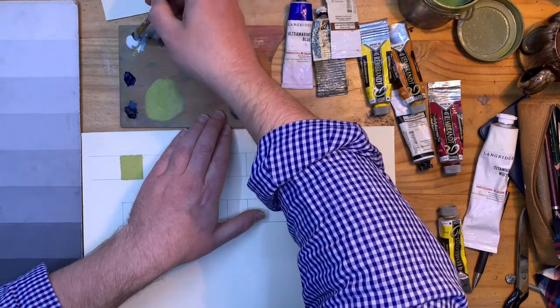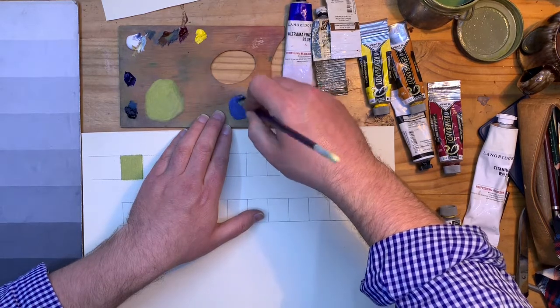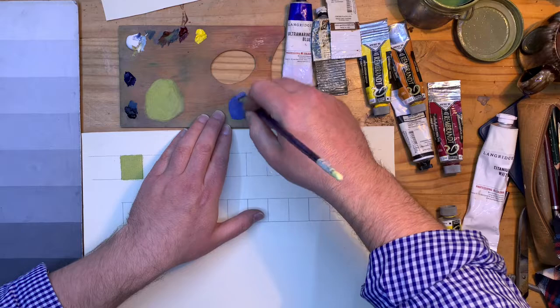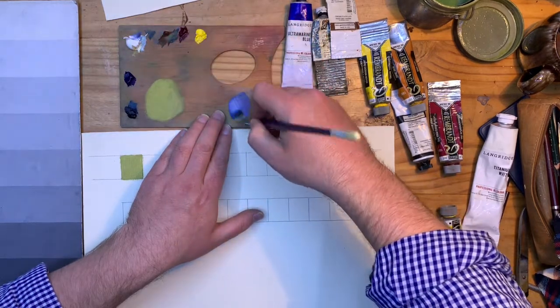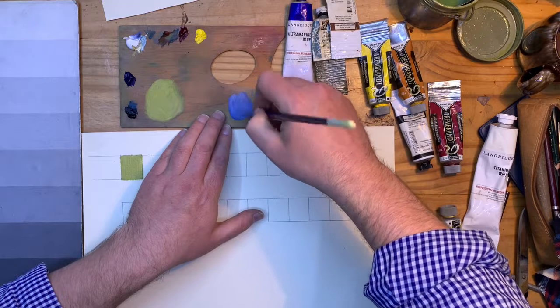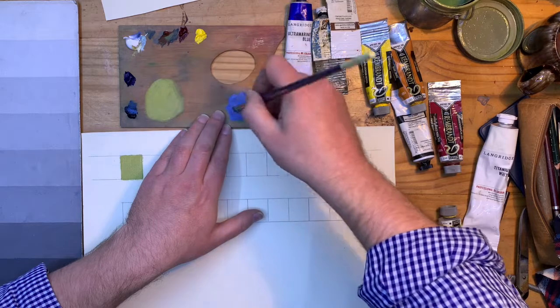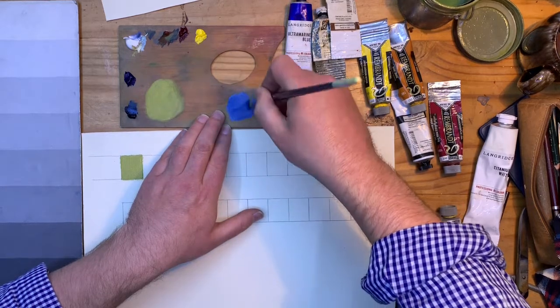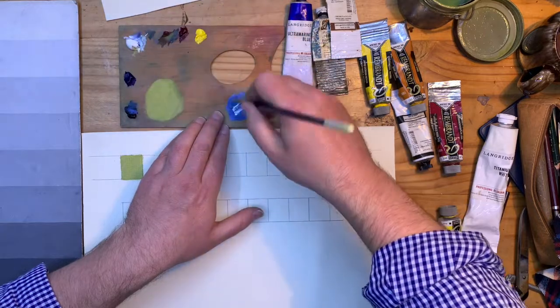And pull this down to a cool blue violet.